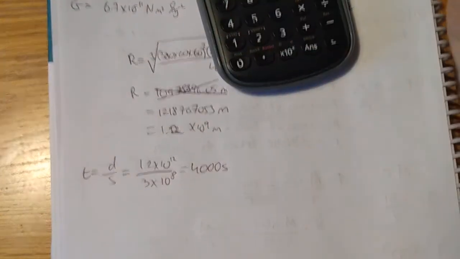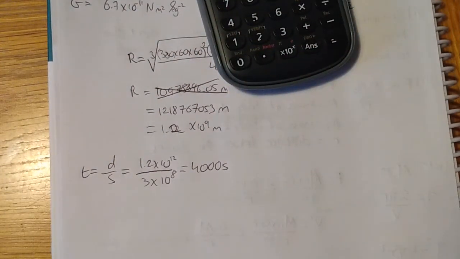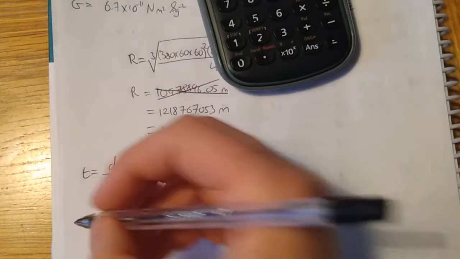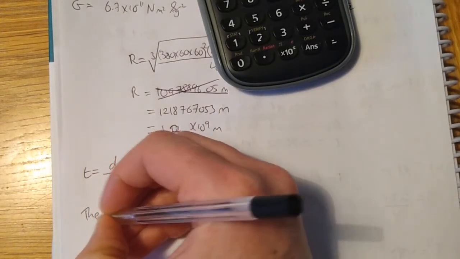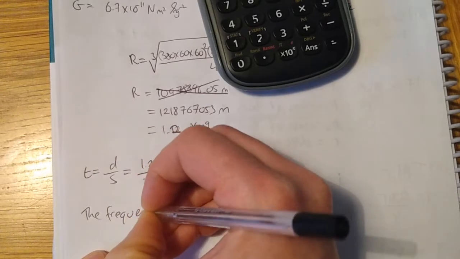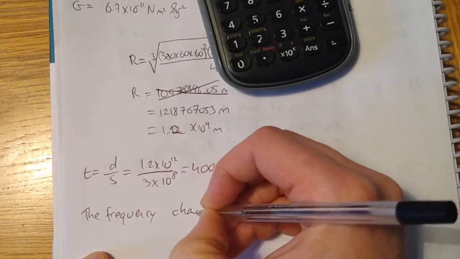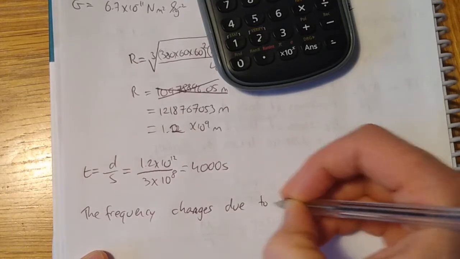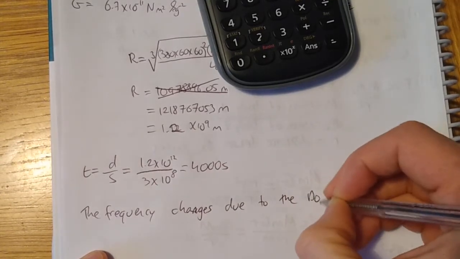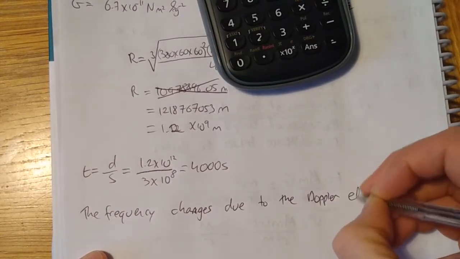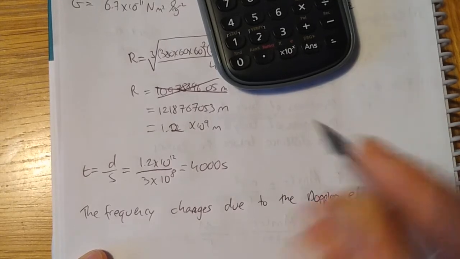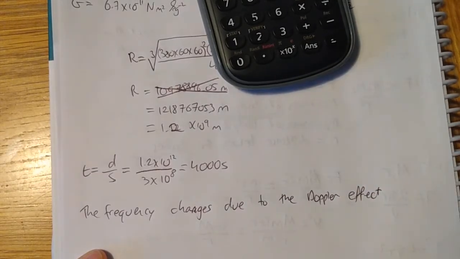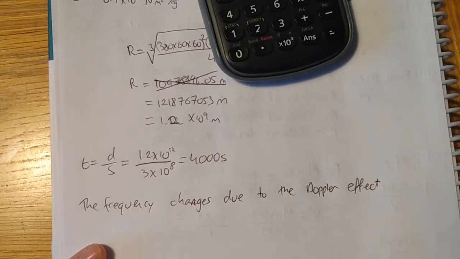Okay, it is noticed that the frequency of the received radio signals changes as the satellite orbits Saturn. The frequency changes due to the Doppler effect. Explain why.